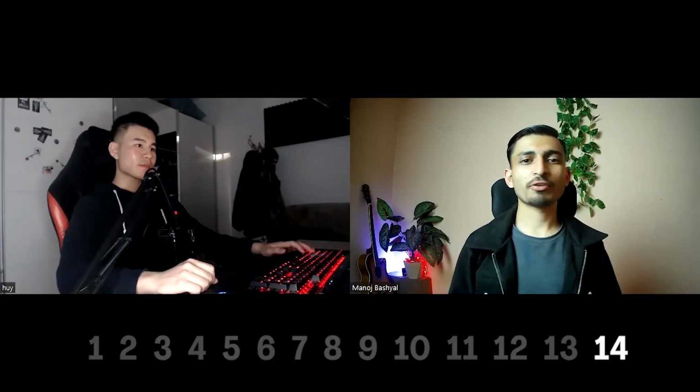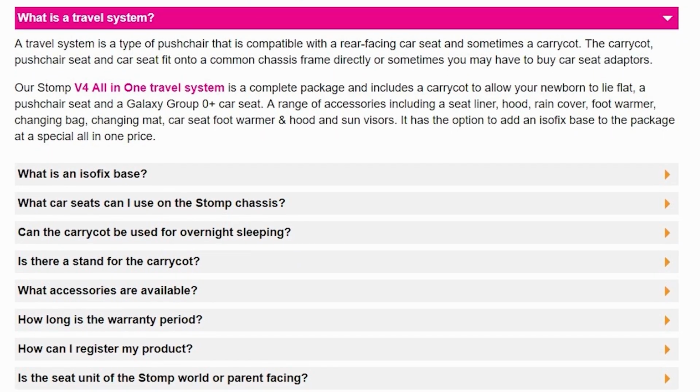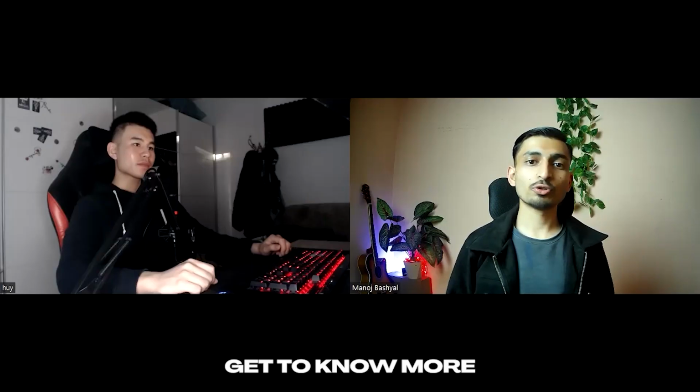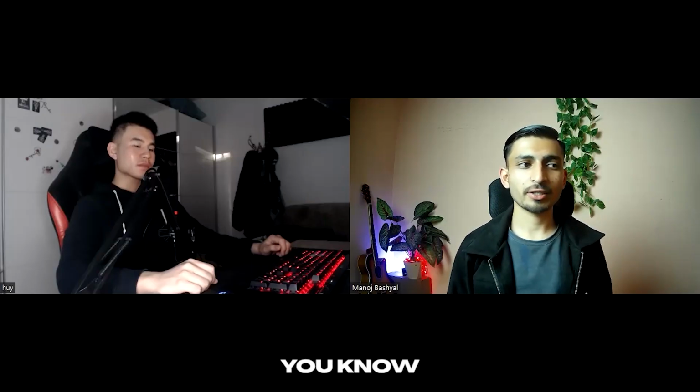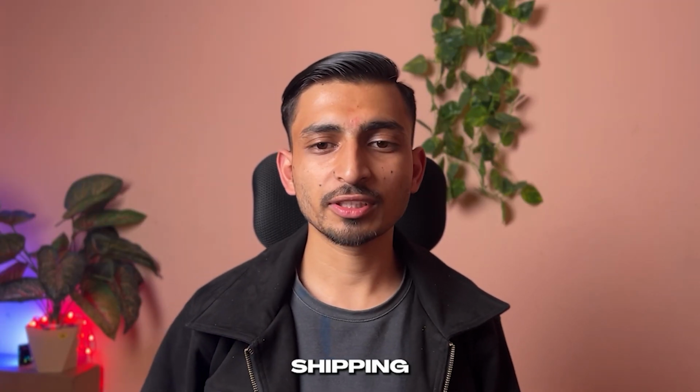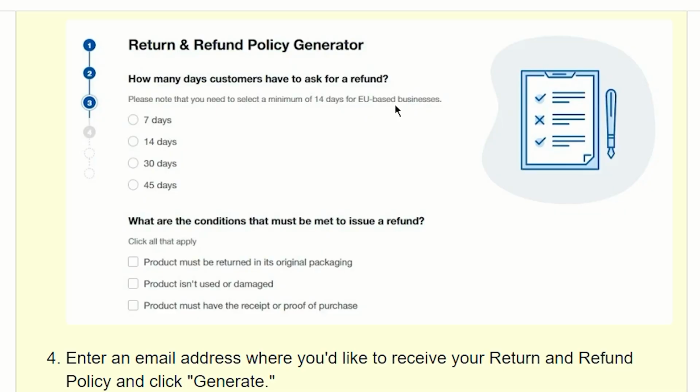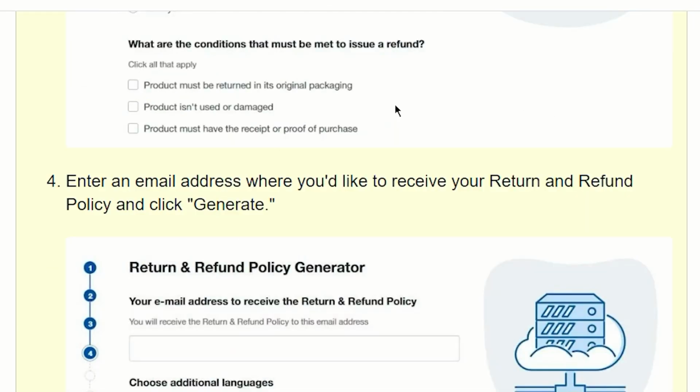Number 14, handle objections. You can handle objections of your consumers, for example, by adding FAQs, frequently asked questions, on the website. It would help your customers get to know more about the product, or how durable it is, or for example what kind of materials have been used to produce the product, or even shipping information, how many days it will take to ship the product and stuff like that.